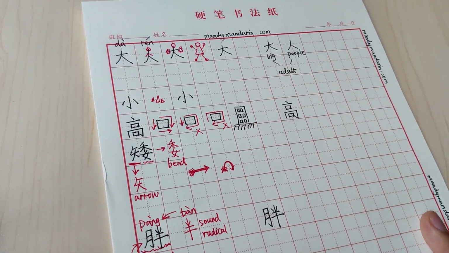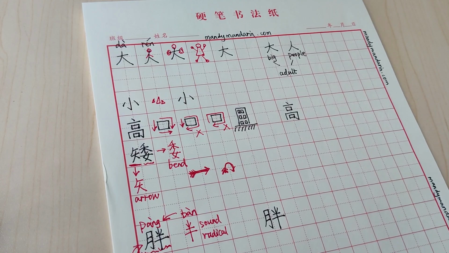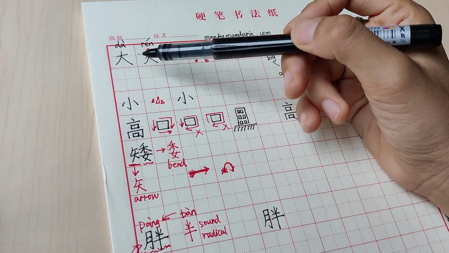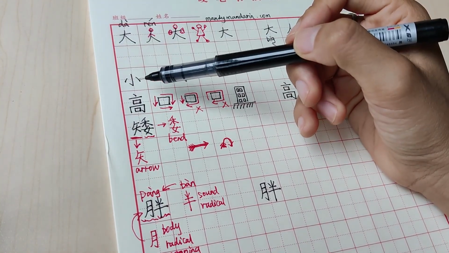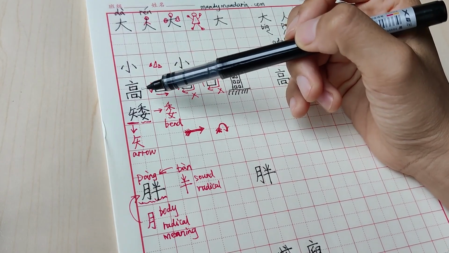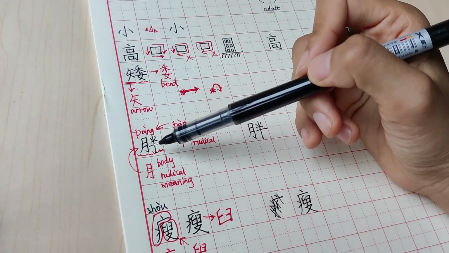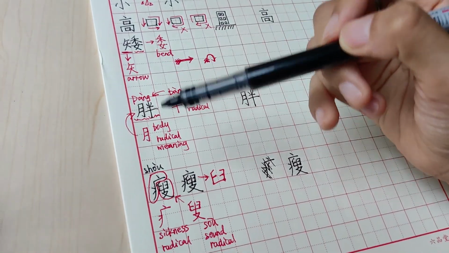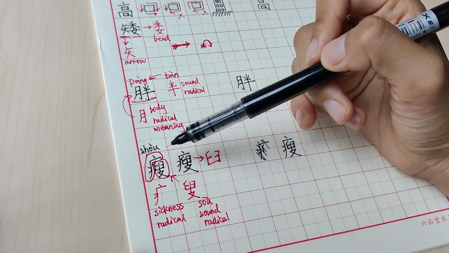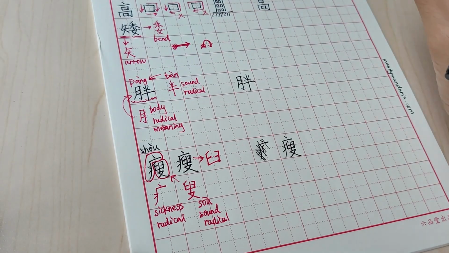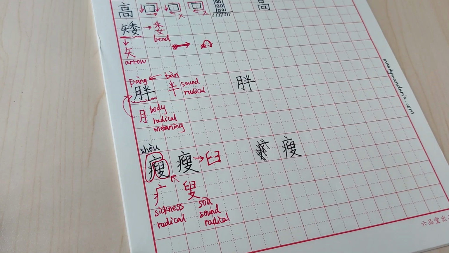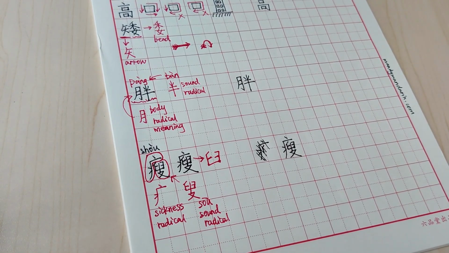Okay, so these are the adjectives we're going to write today. So we have 大 for big, 小 for small, 高 for tall, 矮 for short, 胖 for fat, 瘦 for skinny. But I want to take it a little bit more. We are going to write some sentences today, so we would need some other words to make the sentences.